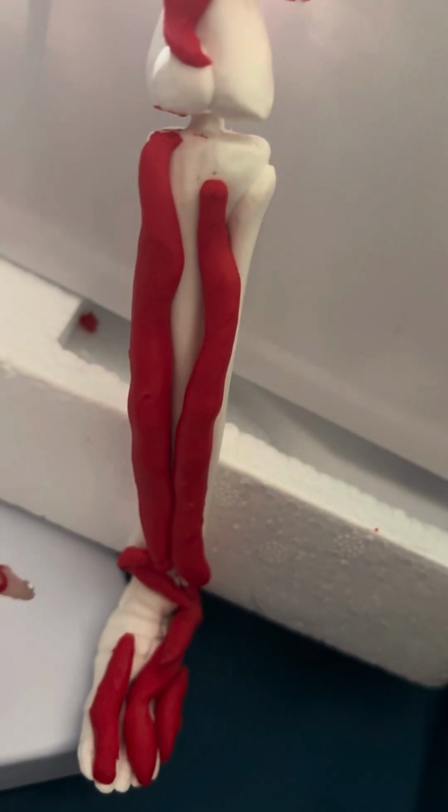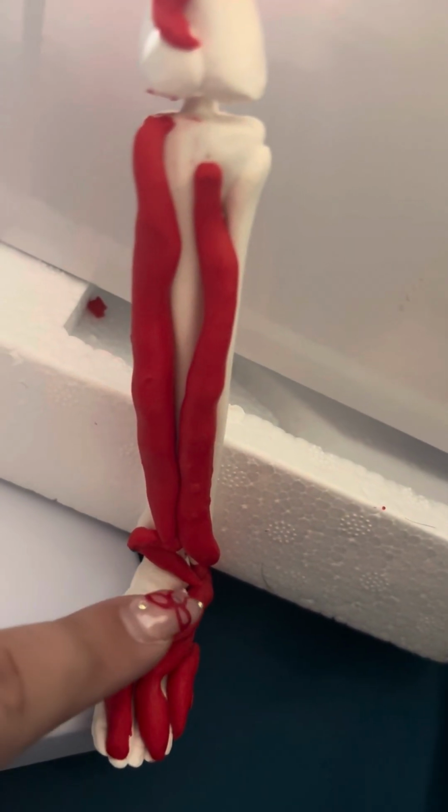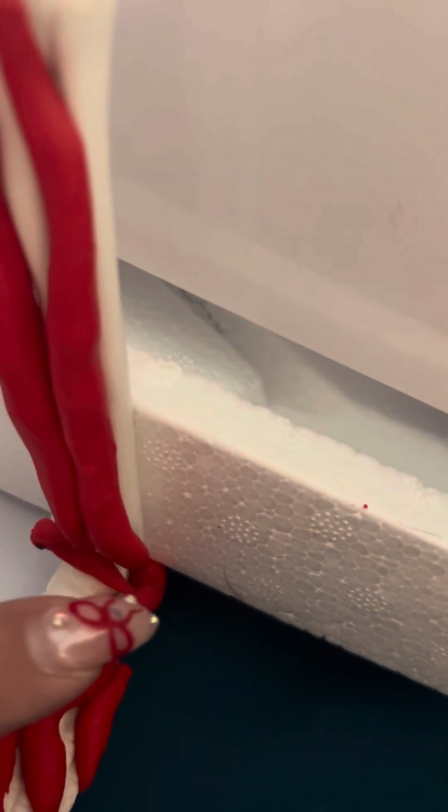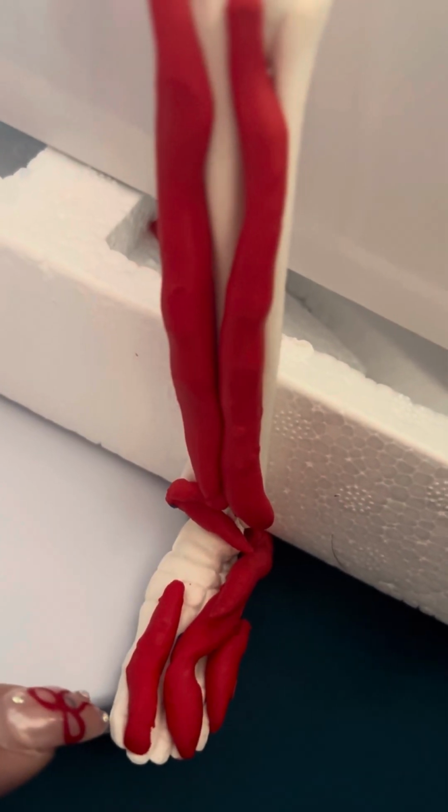and then the dorsal pedal arteries right here, this little curve, and then back there is the plantar artery, and then these are the digital arteries for the foot.